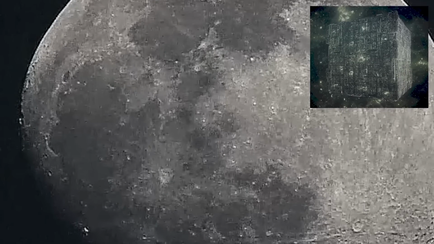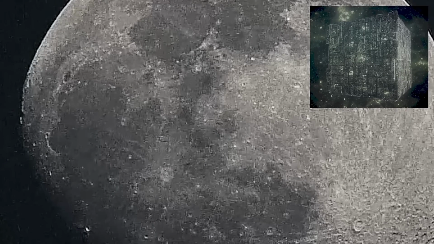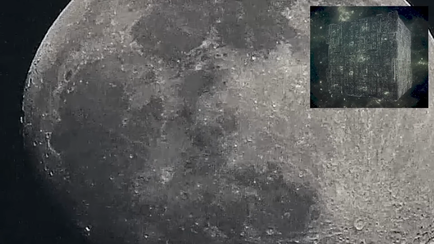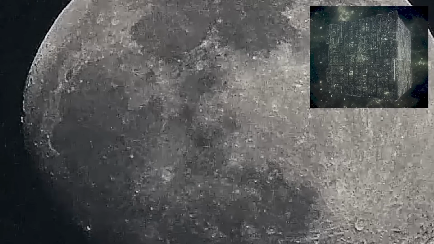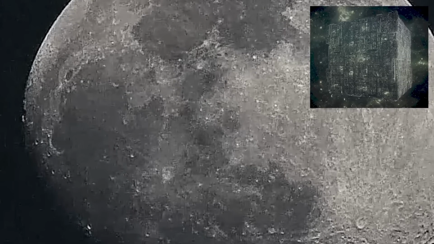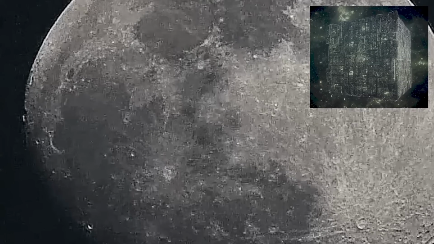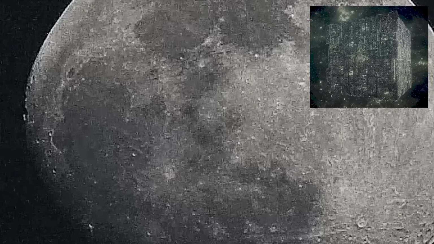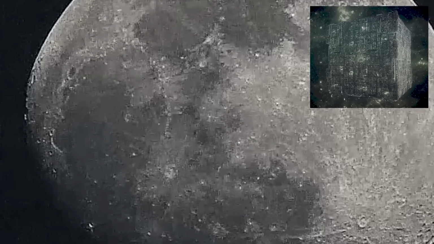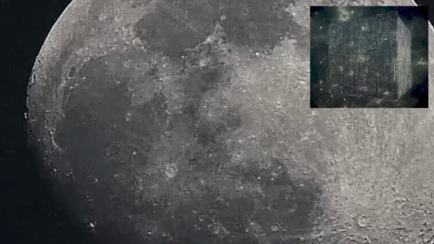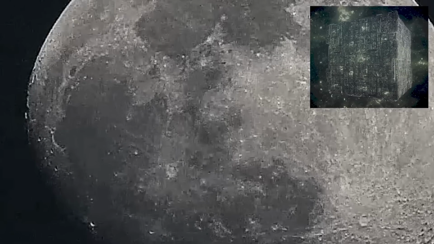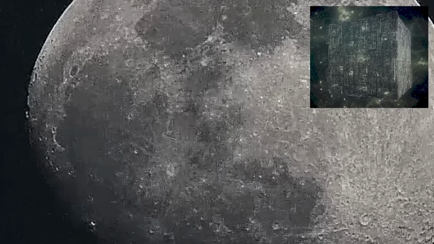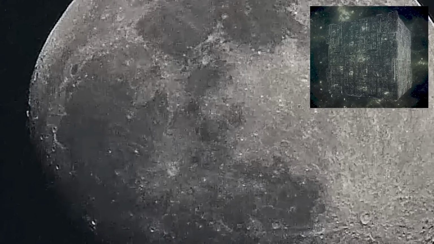So the moon, is the moon a cube? NASA had done some exploring of a circle inside of a square. They had done a thing about it. Explain the cube theory. Let me see. The cube theory. Let's see if I can do this while I'm watching it.